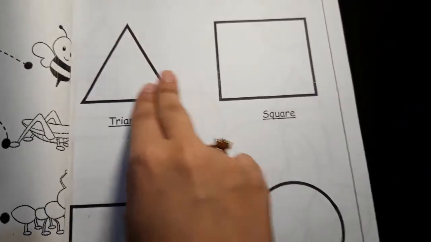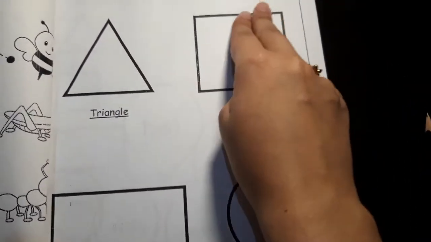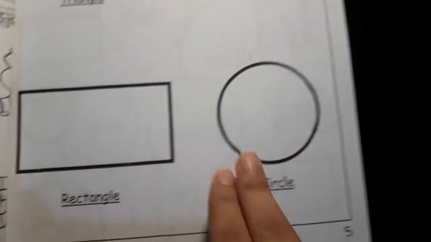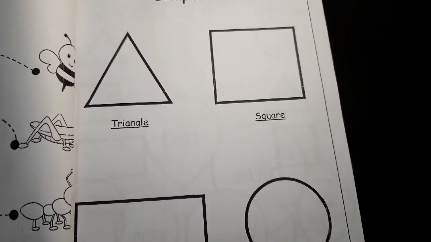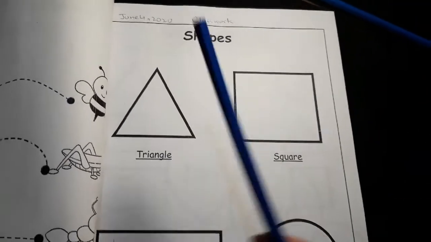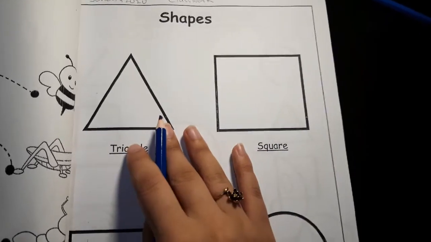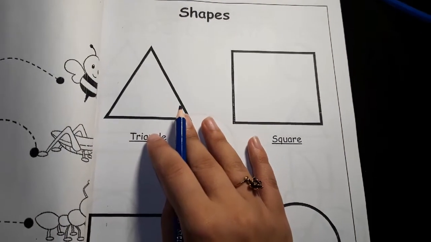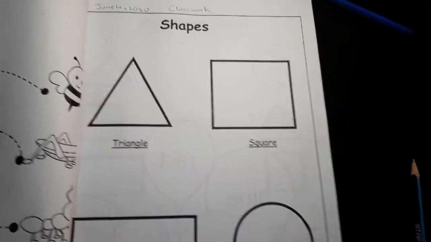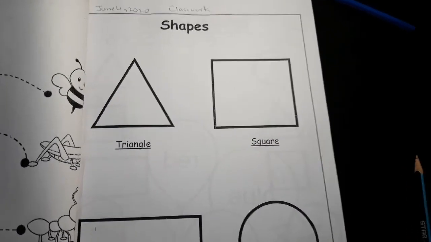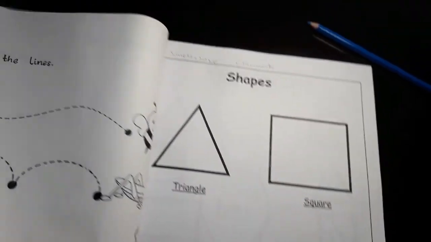So this is a triangle. This is a square. This one here is a circle and this one here is a rectangle. And later on they can use different colors to fill these up very nicely. You can also show them different objects that you have around you to help them know if something is a square or rectangle.